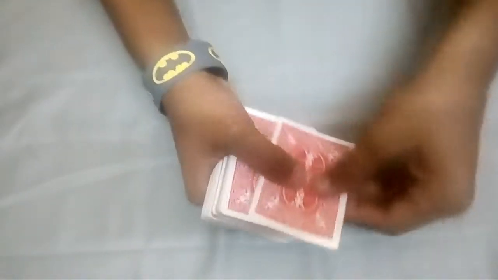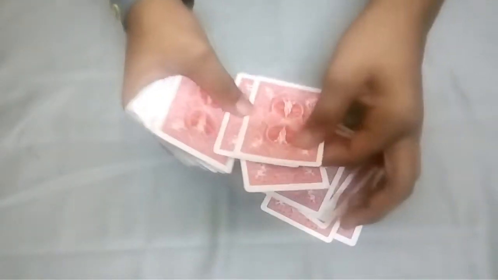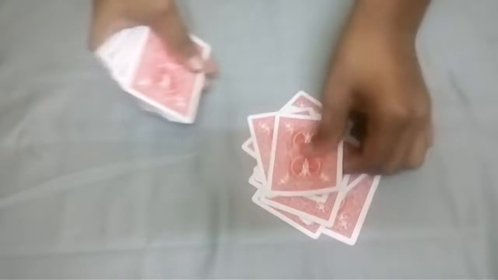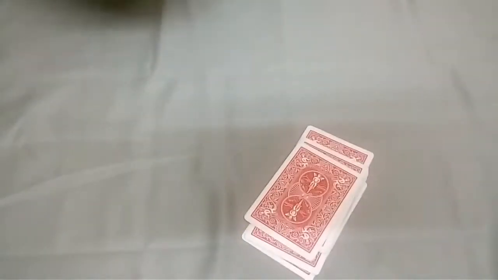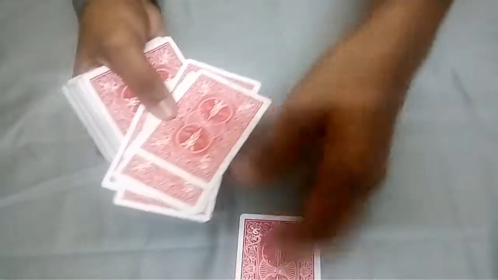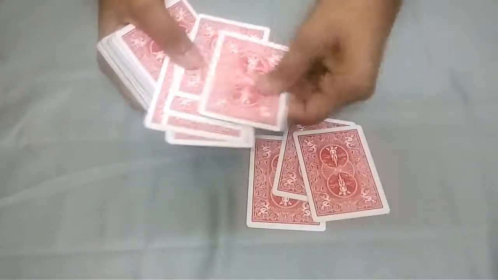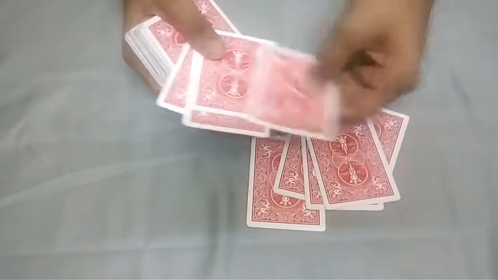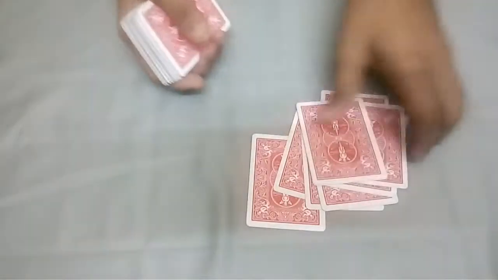Okay, now, I'm going to deal 10 cards. You want to see it? 1, 2, 3, 4, 5, 6, 7, 8, 9 and 10. There are 10 cards. Do you want to count it? If you have a spectator, they say, yes, I want to count it. You can give them the cards to count. I'll count it again. 1, 2, 3, 4, 5, 6, 7, 8, 9 and 10. The 10 cards, right? Yes. Now, let me square these cards.